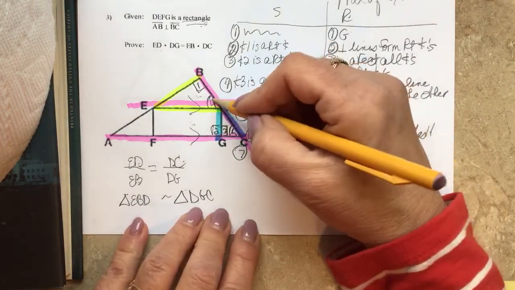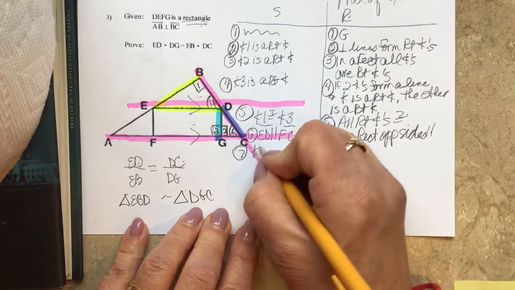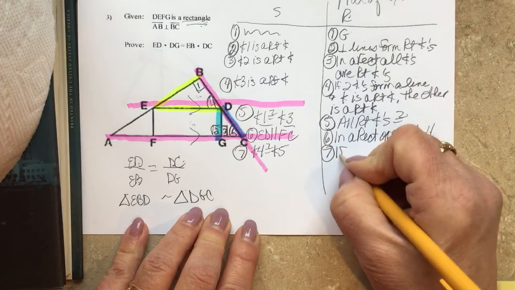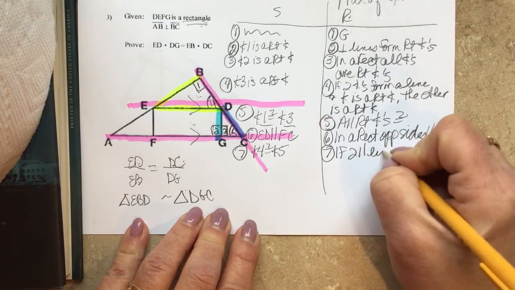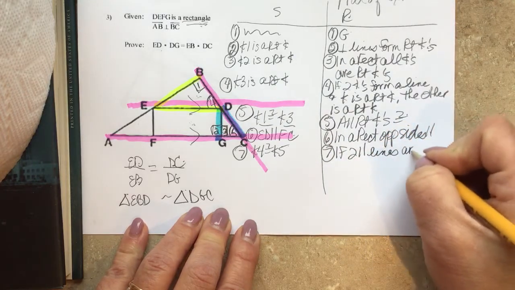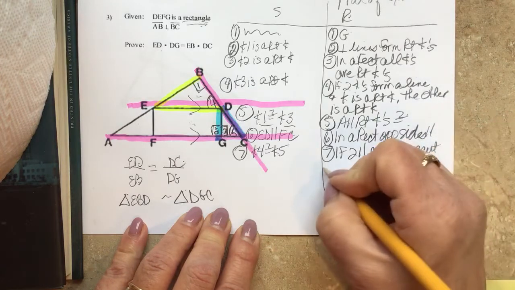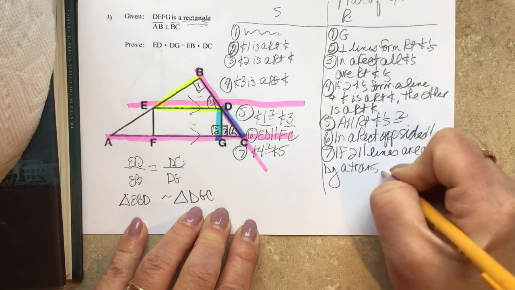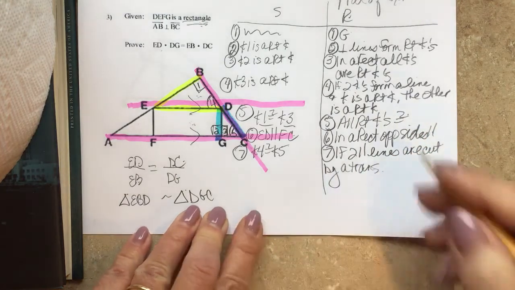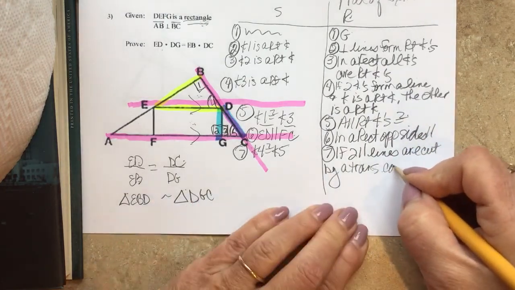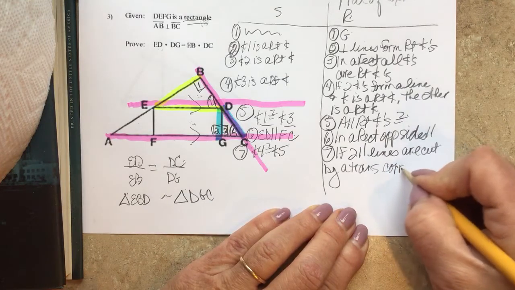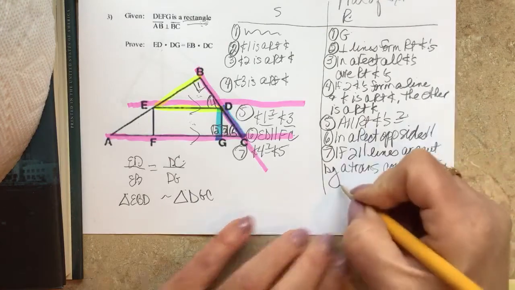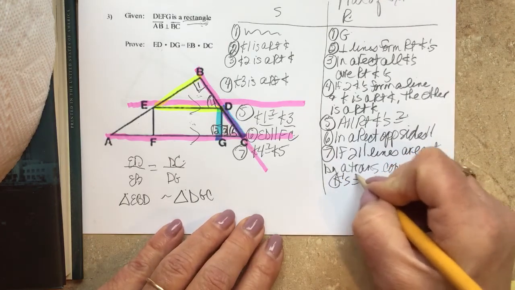All right, now I can say angle 4 is congruent to angle 5, because if two parallel lines are cut by a transversal, corresponding angles are congruent.